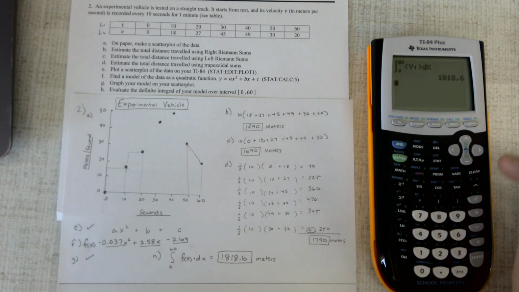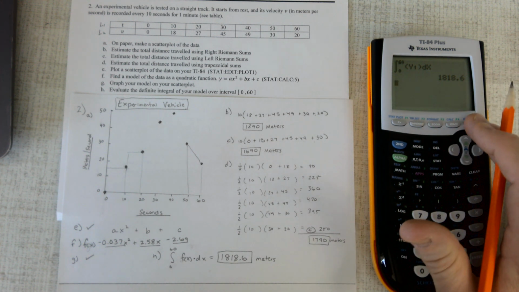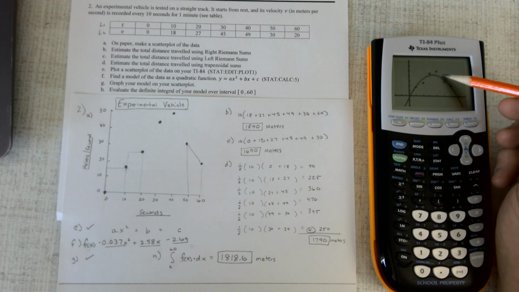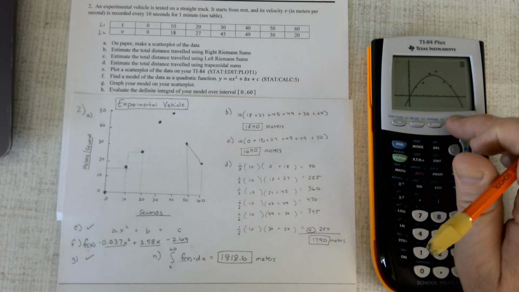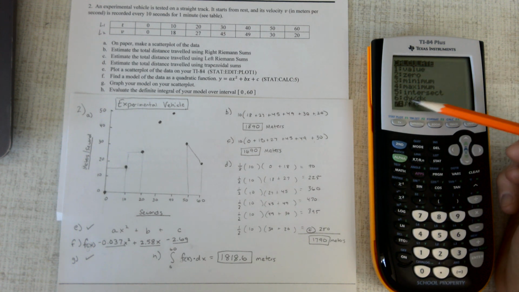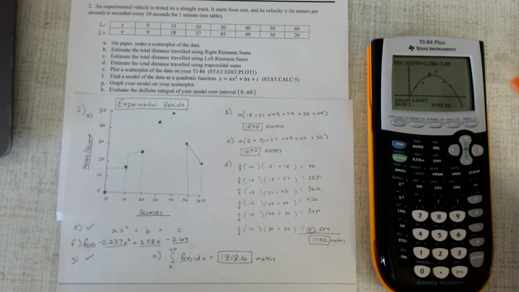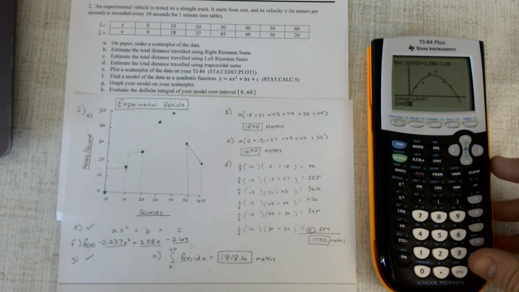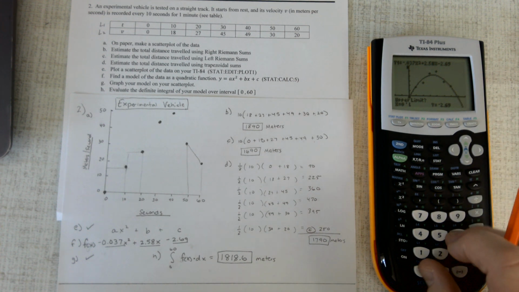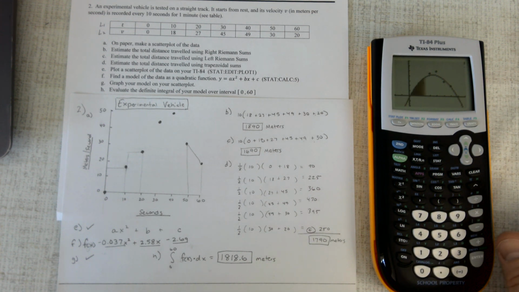And I'll show you one more thing to do. If you go to your graph, if you hit this calculus button up here on the graph, second calc, you can come down here and do choice 7, which is the integral. Press enter. It asks you for a lower limit, press 0. Asks you for an upper limit, press 60. Hit enter.